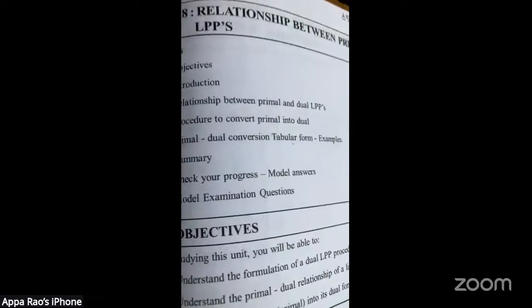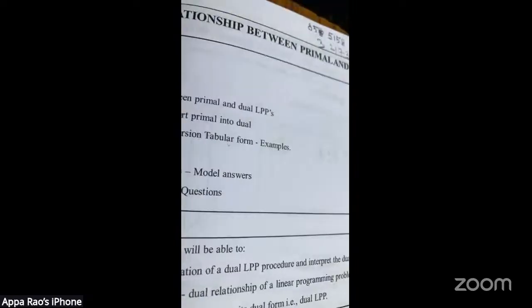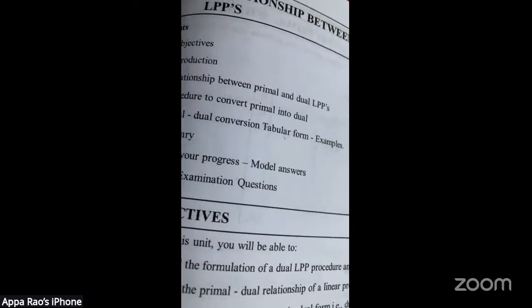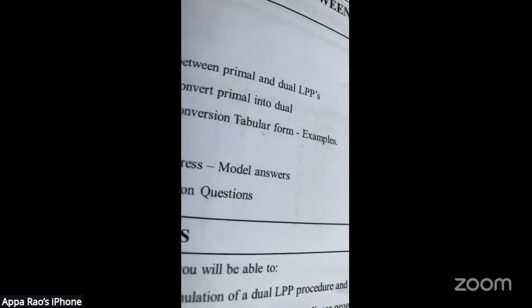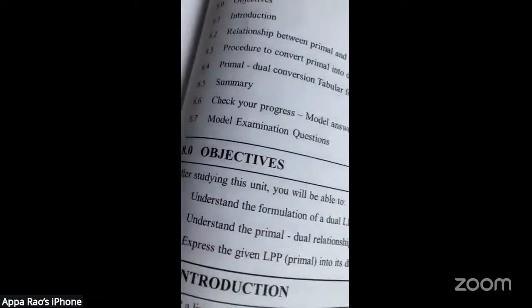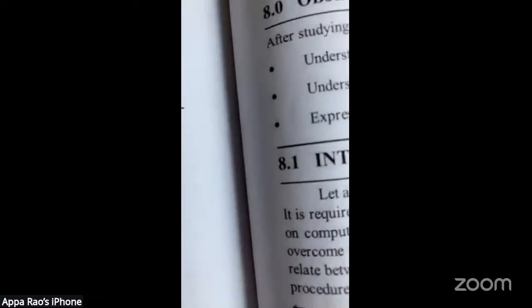Once again, revision of what we discussed today. Starting with Unit 8, relationship between primal and dual LPPs.